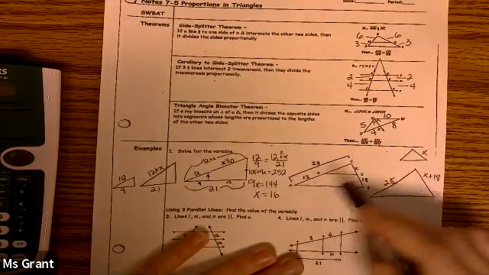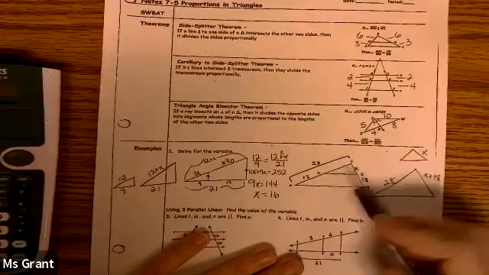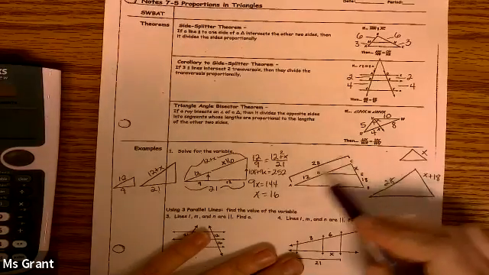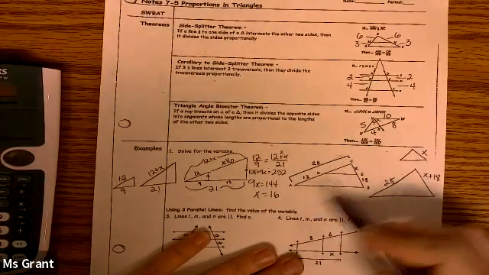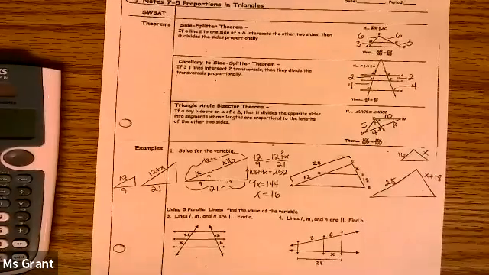If the whole side is 28 and 12 of it is taken up, what's CD? The whole thing is 28, 12 of it's taken up. 16. Do you guys now see how you can make a proportion?